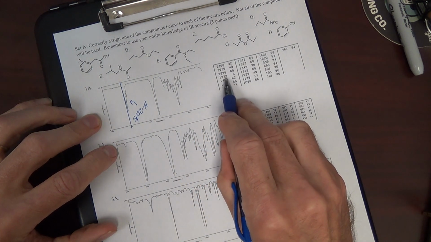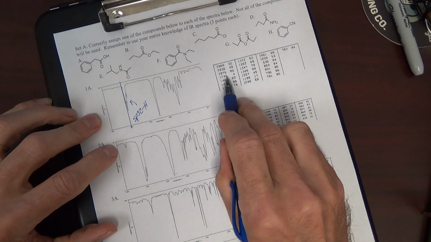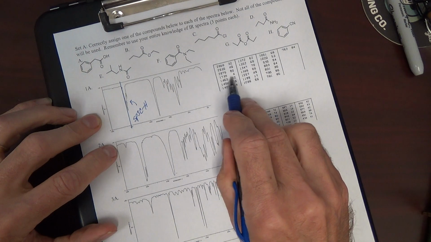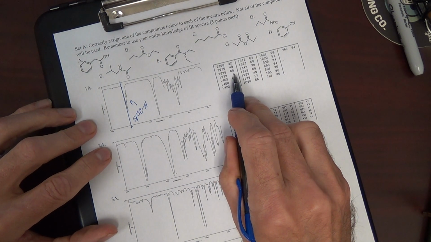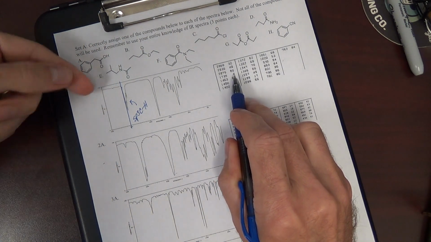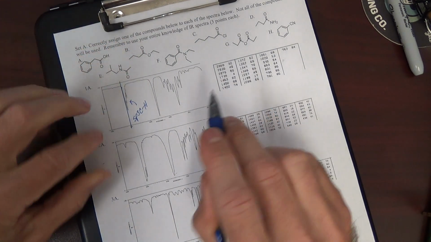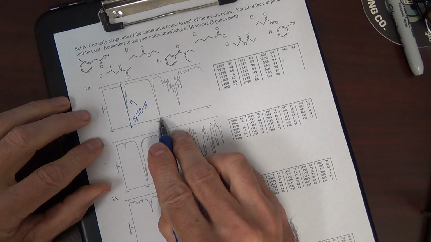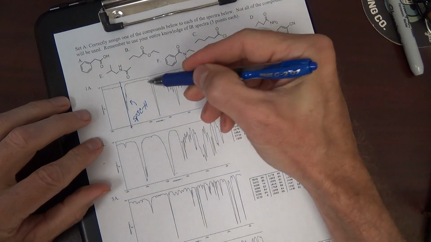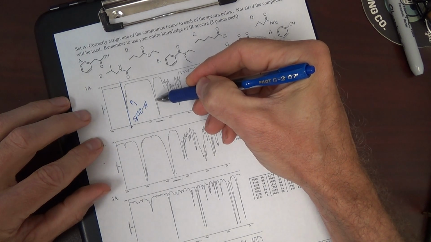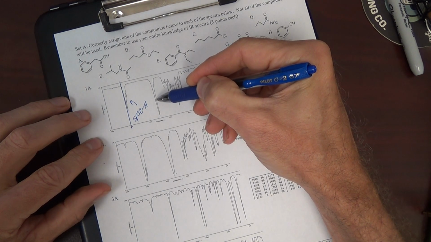If we look over here, 1739. It's the only peak in the 17 region. The 4 is the intensity. This is 100. It's going to come down to 0. The more it comes down, the smaller the number gets. This comes down to 4. It's almost to the bottom, which would be listed as 0. If it came down halfway, that would be 50.